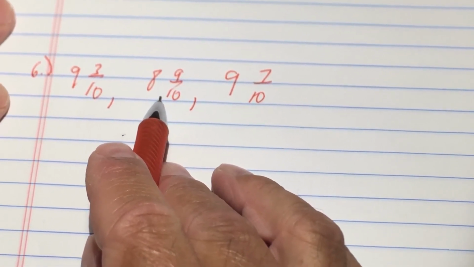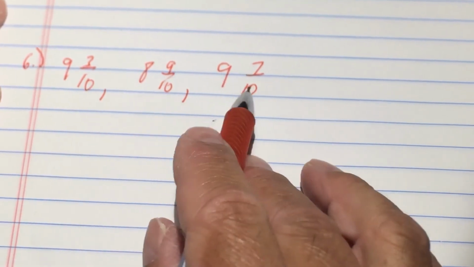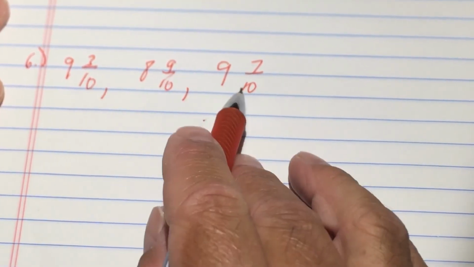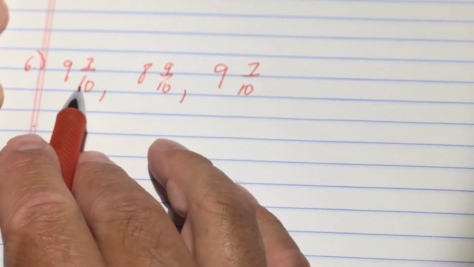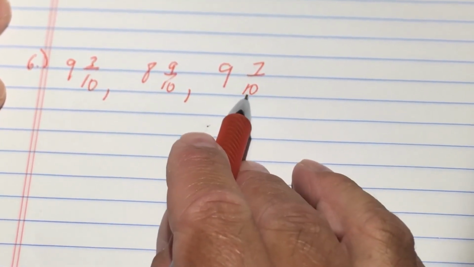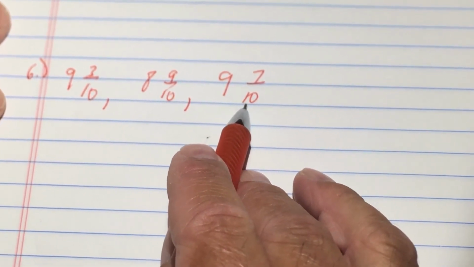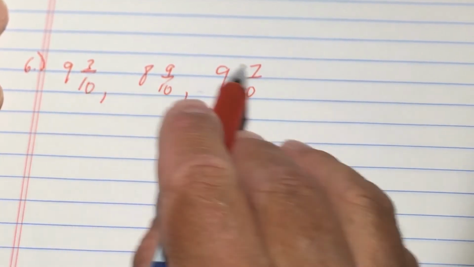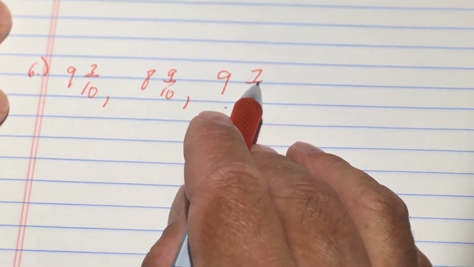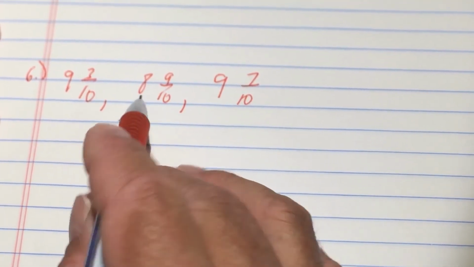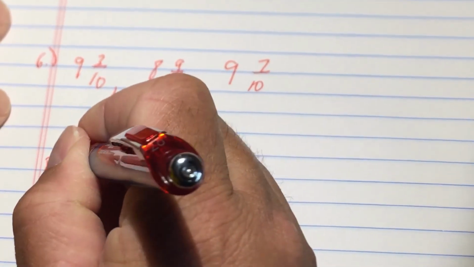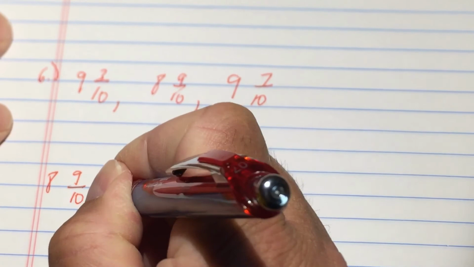So what I got to do now is compare 9 and 3/10 and 9 and 7/10. Since they have the same whole number, let's compare the fractions. But look, they are like fractions because they have the denominator of 10. So all you got to do is look at the numerator. That's a 3, that's a 7, and 3 is less than 7. So that's pretty much easy. Let's set up this one first because it's the whole number 8, which is less than 9. So 8 and 9/10 goes first.